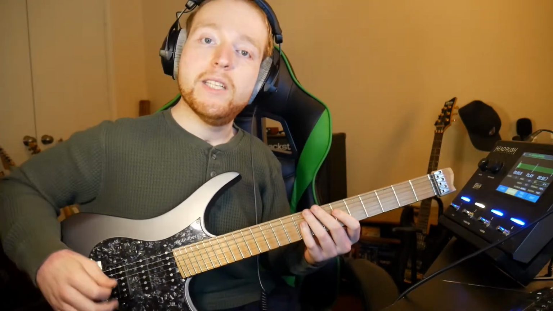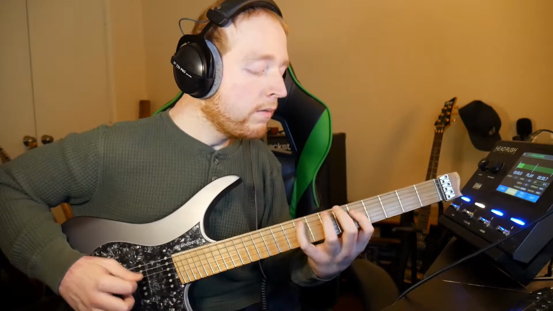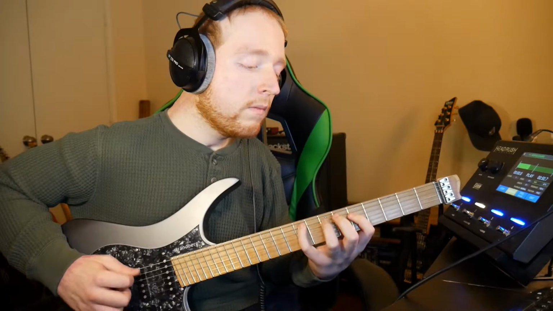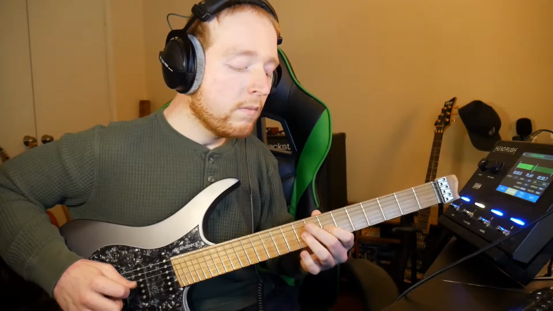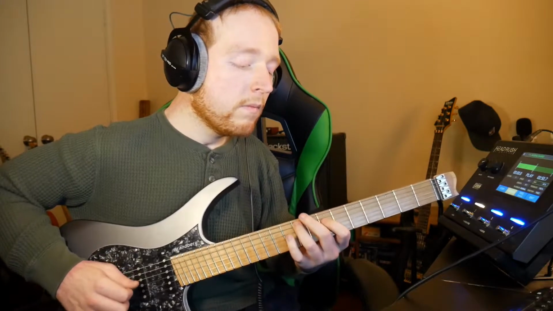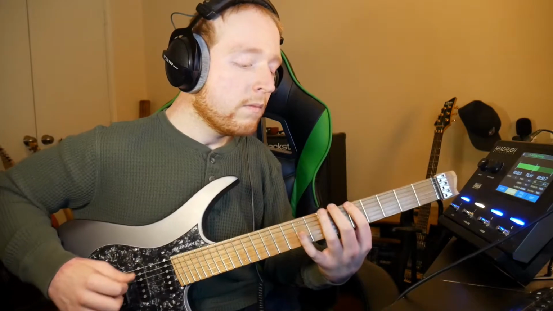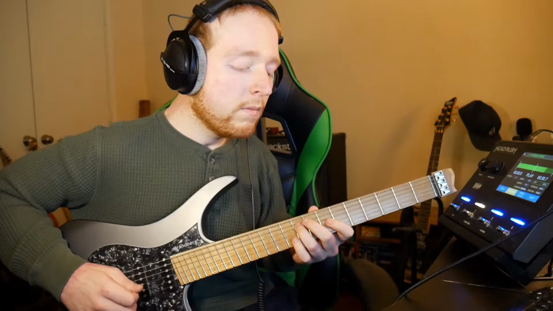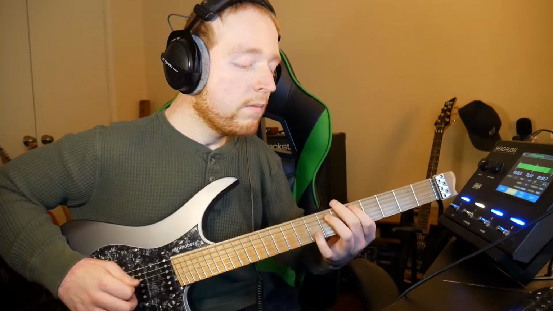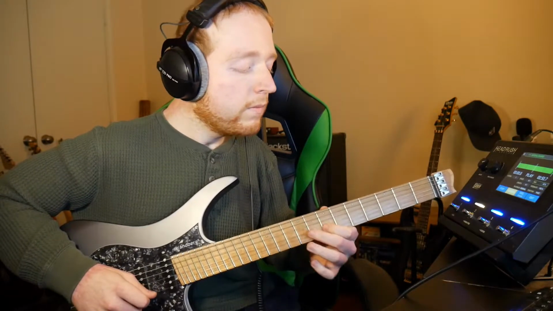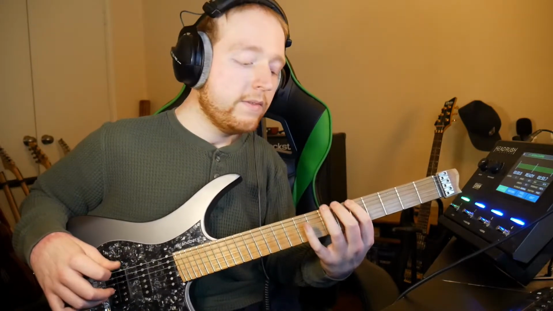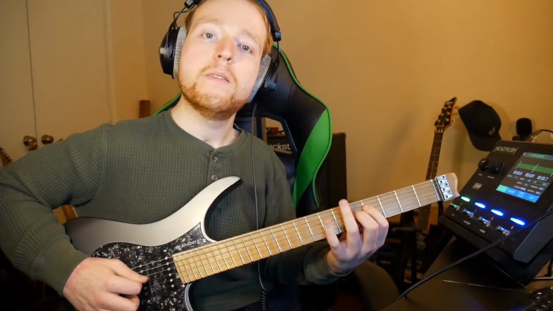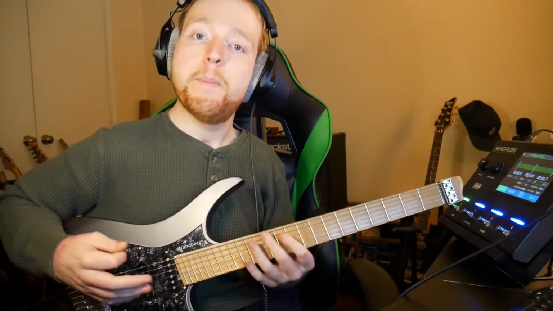Now let's hear how that sounds over the A Dorian scale. By focusing on the root and giving more emphasis to the minor third, you can make it sound more like Dorian and not G Ionian, which is its parent mode.